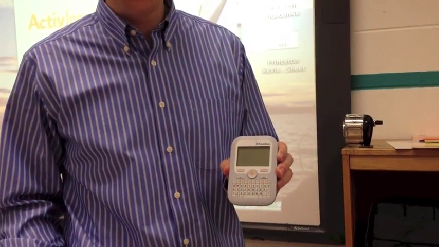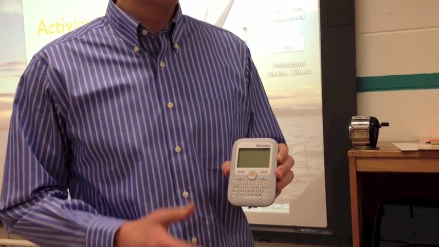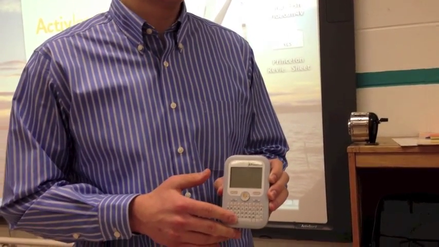And the students will need their student response system. This is the ActivExpression 2. Some of you have the ActivExpression 2, some of you have the ActivExpression 1, but they'll both be set up the same way.